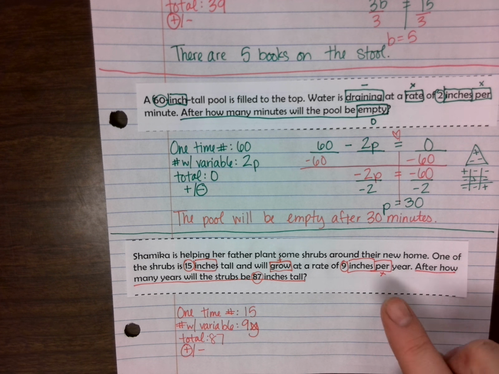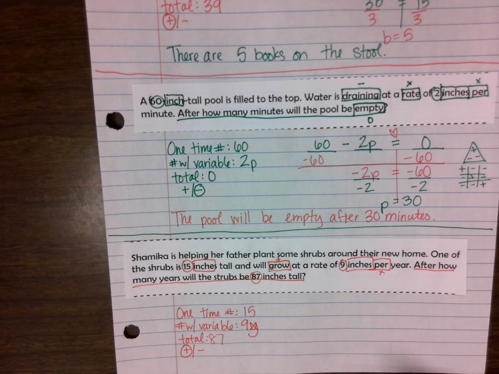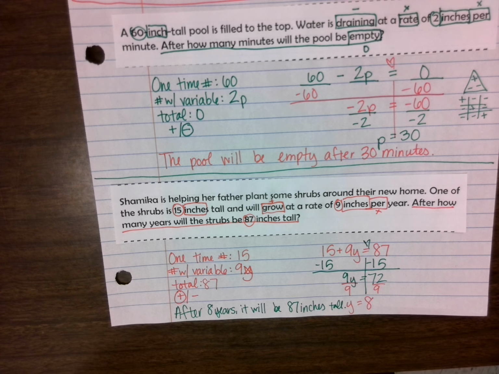So go ahead, make sure those things are right. If you have questions, go ahead and ask us. If not, go ahead and write and solve your equation. Make sure that you answer it with a sentence. Once you have written it out and solved it, you should get that after 8 years, it will be 87 inches tall. If you have questions about this, go ahead and ask us. Otherwise, go on to the next set of notes.